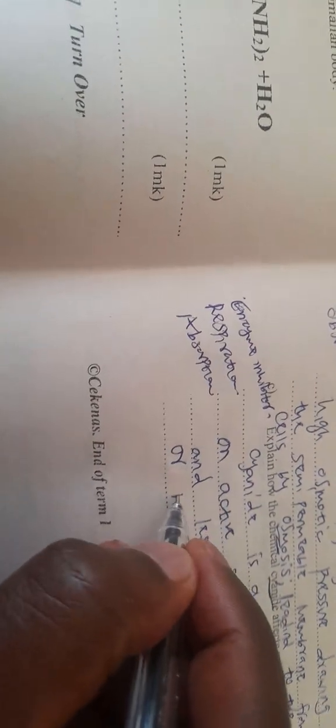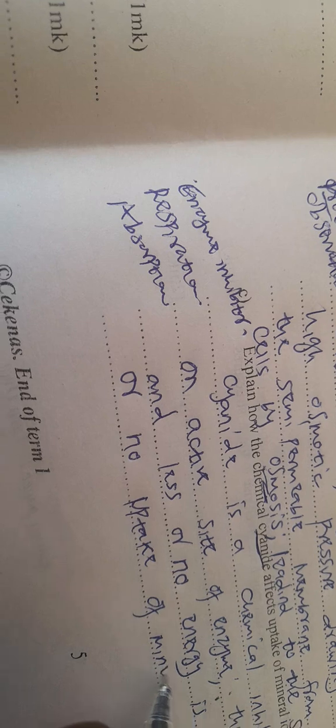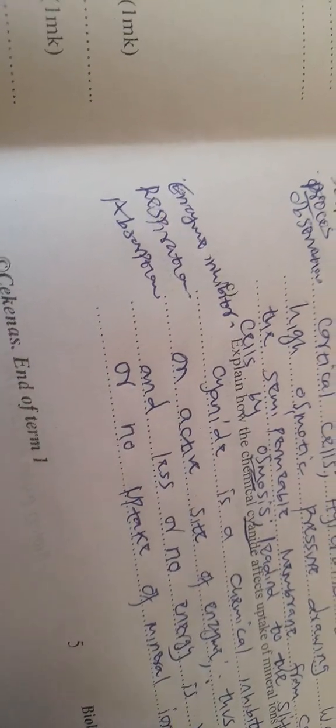Thus, low or no uptake of the ions. It can qualify to be 3, but because it's marked as 2, these will be our 2 marking points. But if it would be 3, this one would be another mark. So we are speaking about what? Explanation, how the chemical will affect the uptake of the mineral salts.